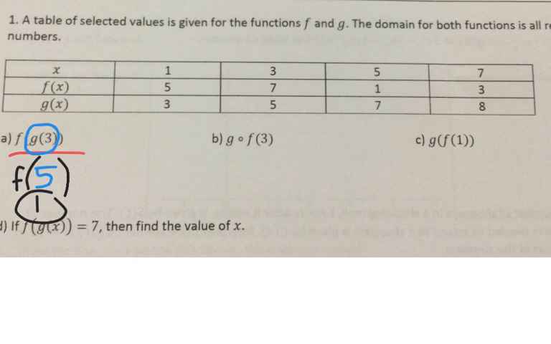Can you guys do the rest of those? Try them. D's a little different. What does that one mean? Same thing. Just a different notation. Another way we can write this is g of f of 3. We could write it as g of f of 3. Just different notations.